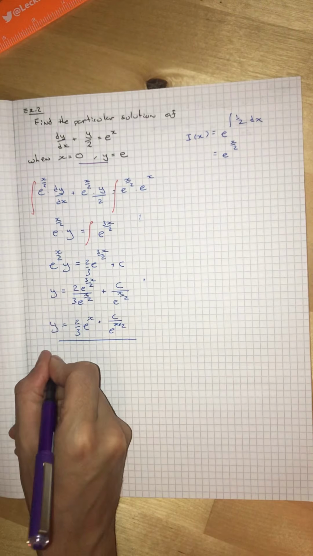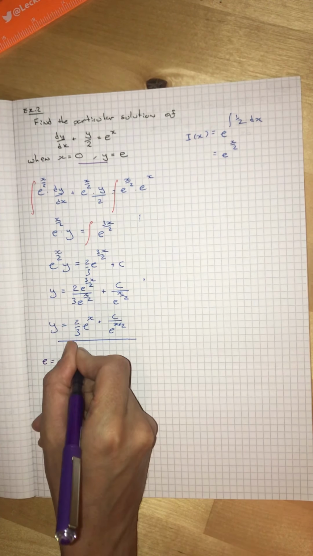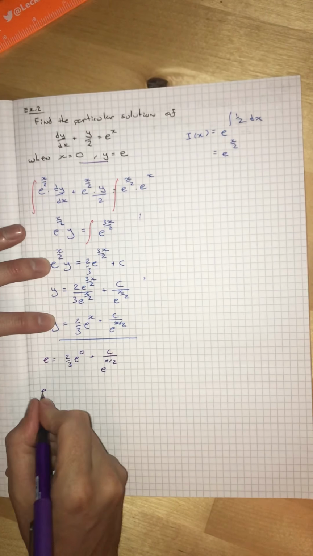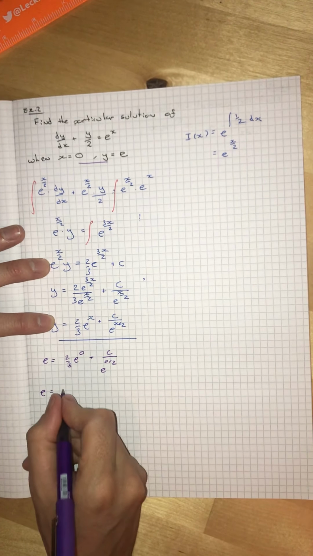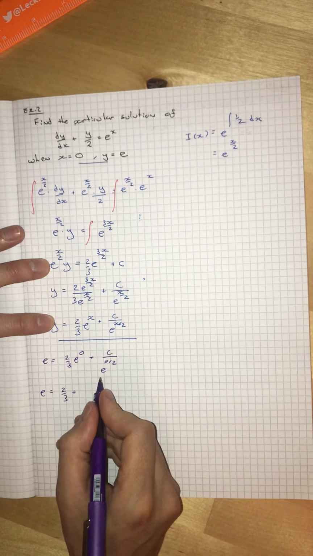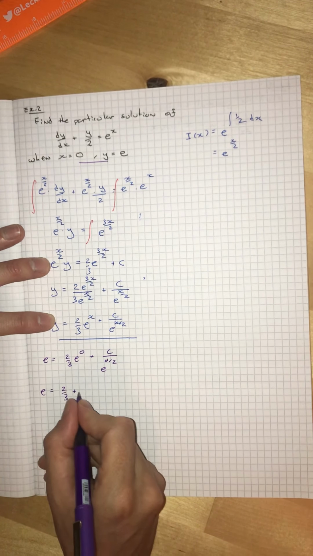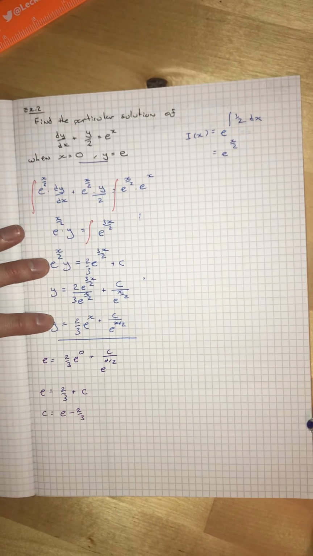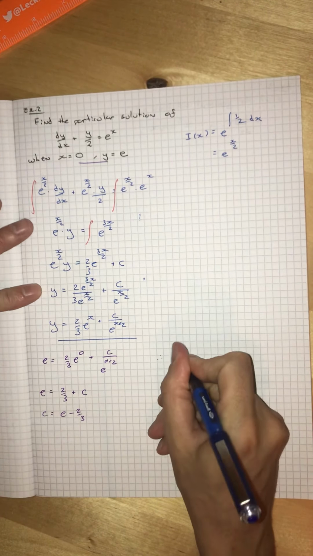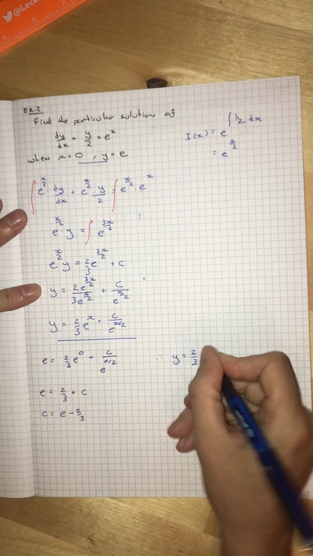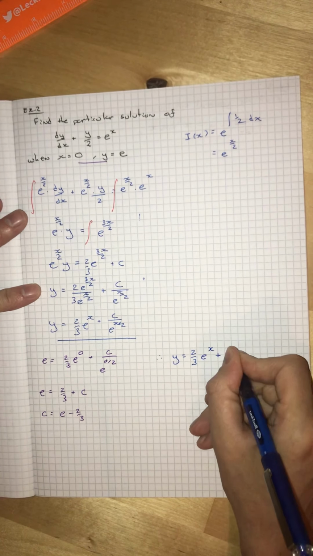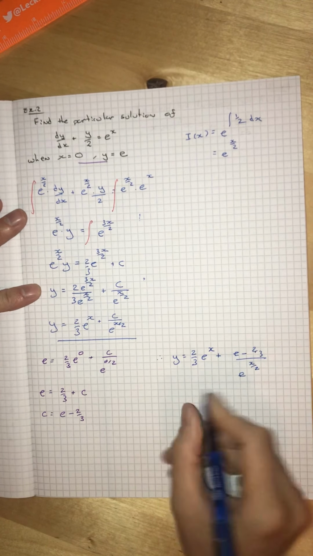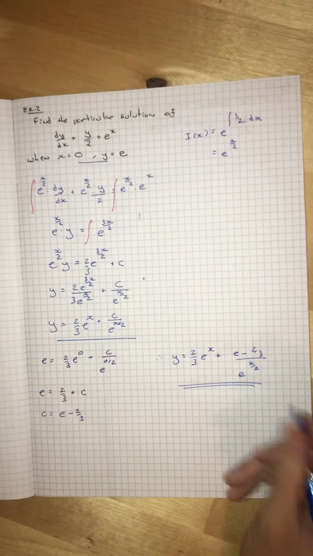So we get e equals 2/3 e to the power 0 plus c over e to the power 0 over 2. So e will equal 2/3 times e to the power 0, which is just 2/3, plus c over e to the power 0, which is 1, so that's c. So c equals e minus 2/3, which means that the particular solution at those starting conditions is 2/3 e to the x plus e minus 2/3 over e to the x over 2. And that is our particular solution.